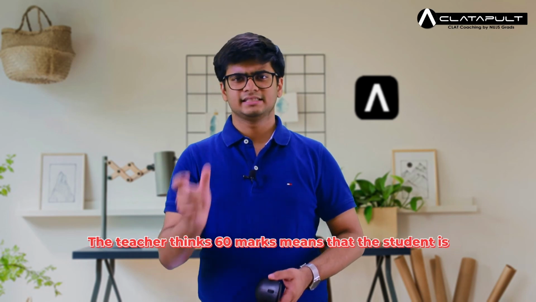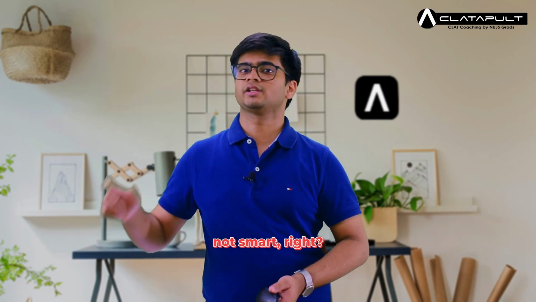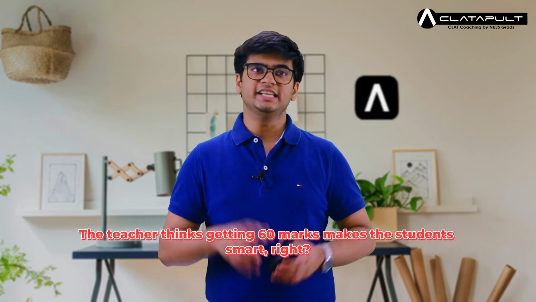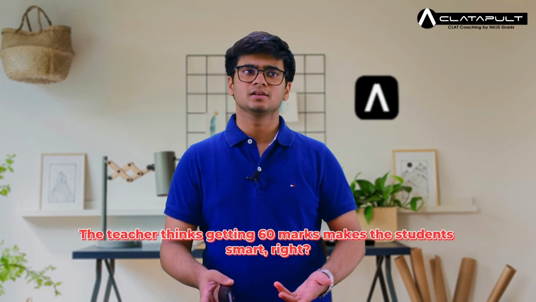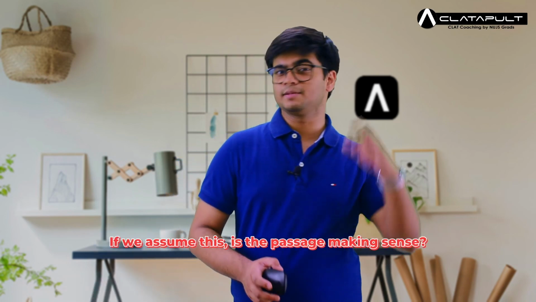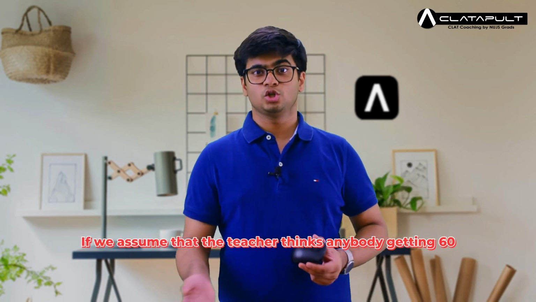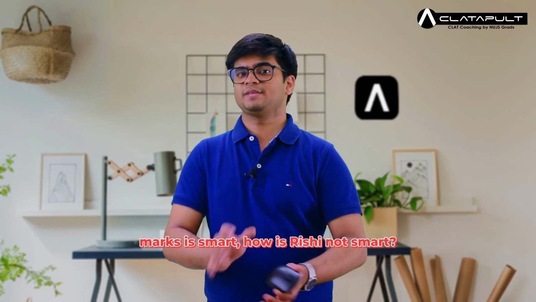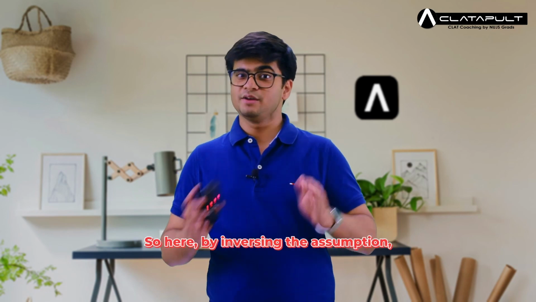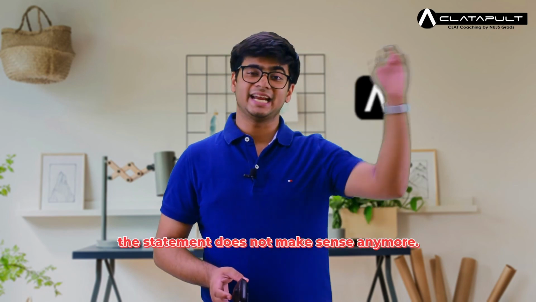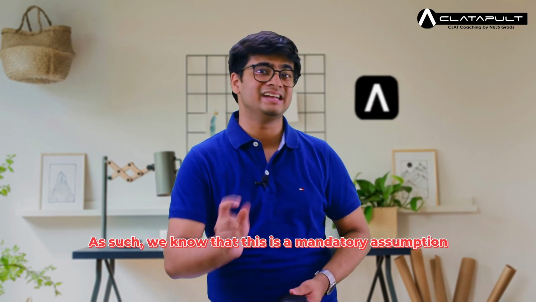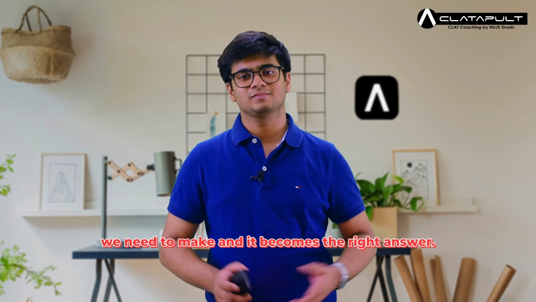The teacher thinks 60 marks means that the student is not smart, right? Let's try and inverse this. If we inverse this answer option, it would become the teacher thinks getting 60 marks makes the student smart, right? However, does this make sense now? If we assume this, is the passage making sense? No, right? If we assume that the teacher thinks anybody getting 60 marks is smart, how is Rishi not smart? He's gotten 60 marks. So here, by inversing the assumption, the statement does not make sense anymore. As such, we know that this is a mandatory assumption we need to make, and it becomes the right answer.